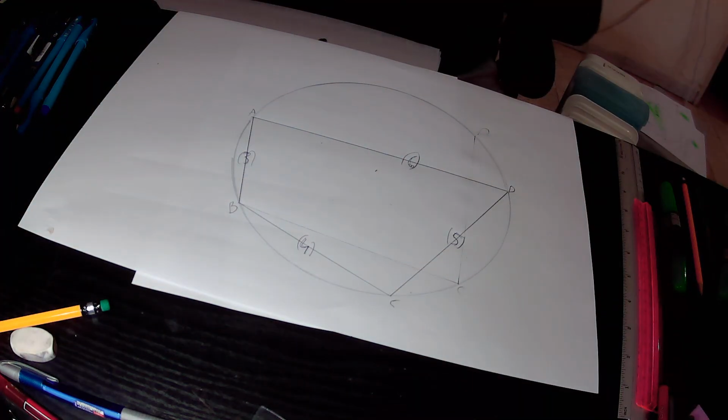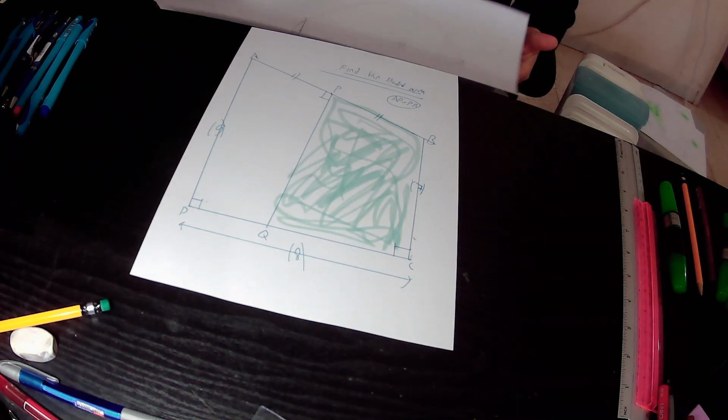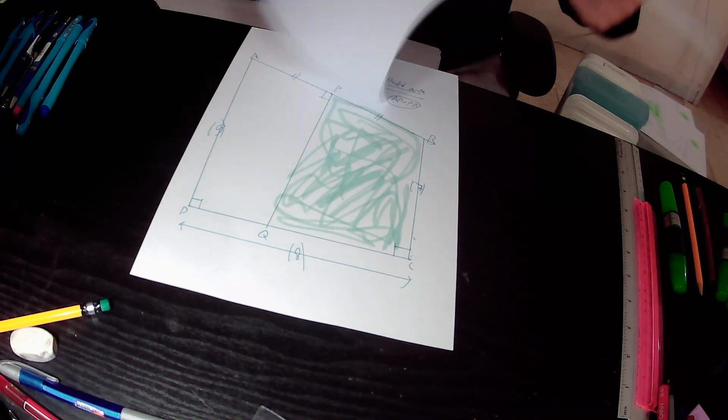Hello, in this lecture we'll answer two questions. The first question, we'll find out the radius of this circle that blocks quadrilateral ABCD. And in the second question, we'll find out the area of this shaded region. So we'll start with the first question.